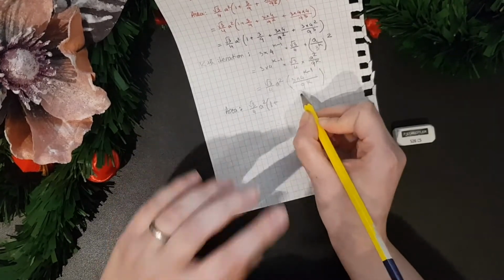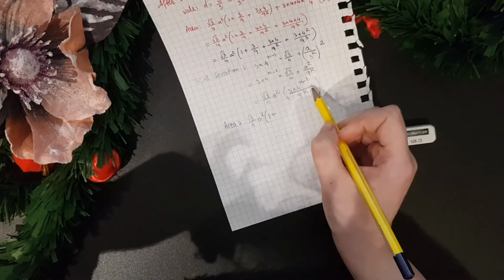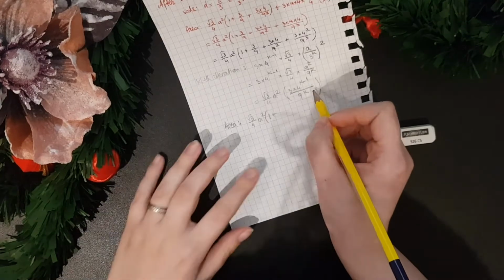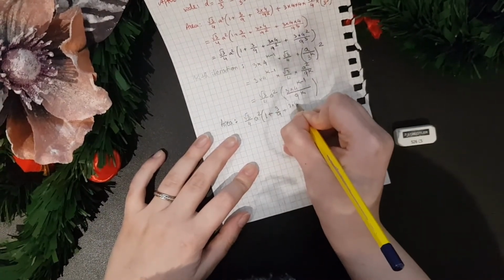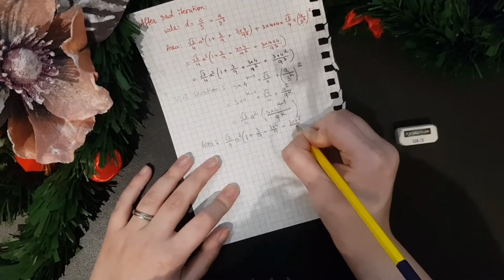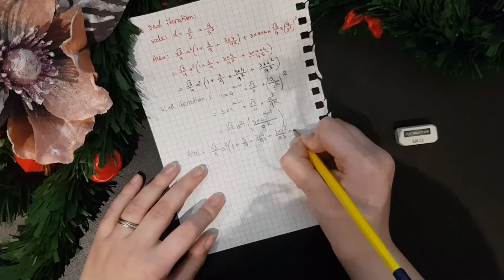And here I'm supposed to have all of these things multiplied together and added together until I get to this one. So that should be 3 over 9 plus 3 times 4 over 9 squared plus 3 times 4 squared over 9 cubed plus so on.